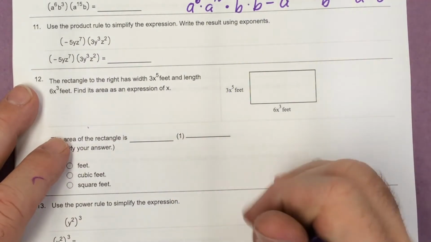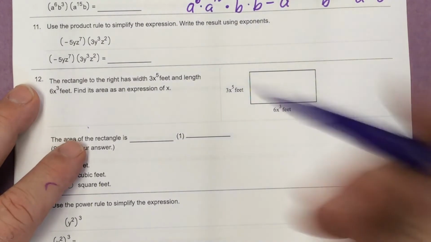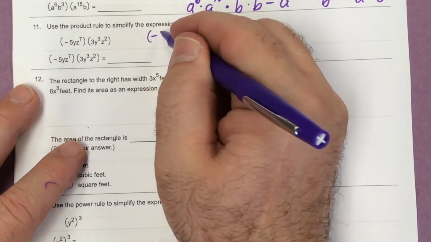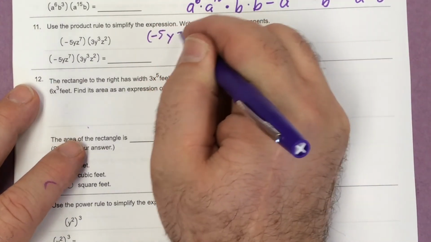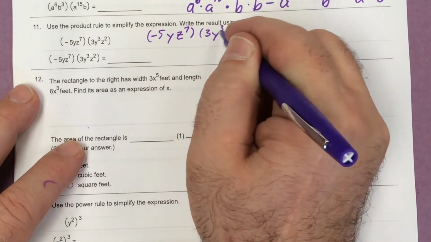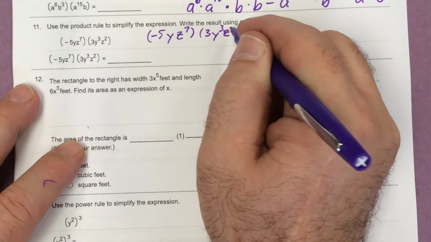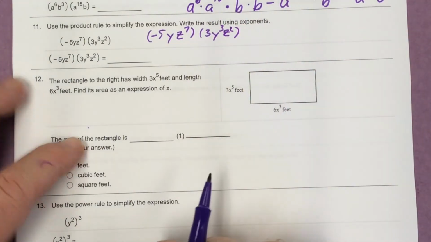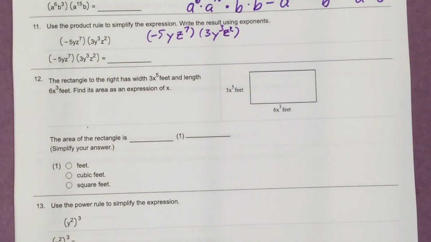Okay, so in this problem here, let's see what we have. First off, we have negative 5y z to the 7th. We have 3y to the 3rd z to the 2nd. Notice here that there are no exponents on the outside of the parentheses, so we wouldn't have to be concerned about that yet.